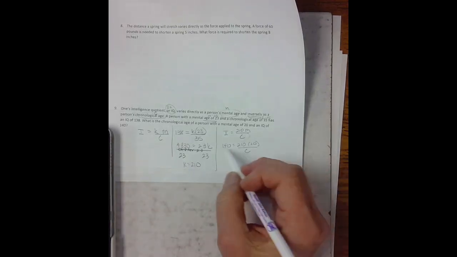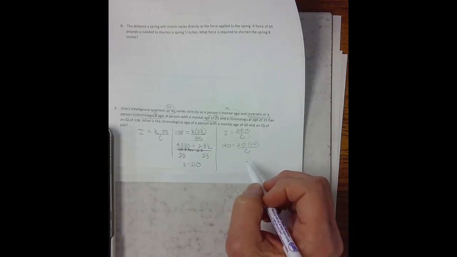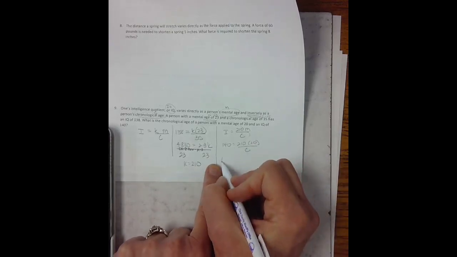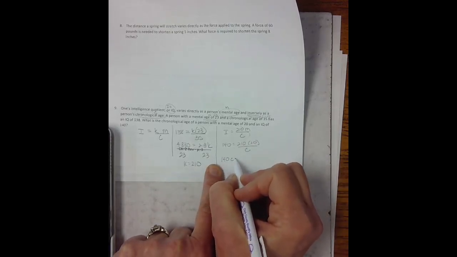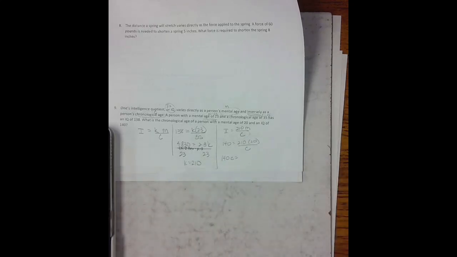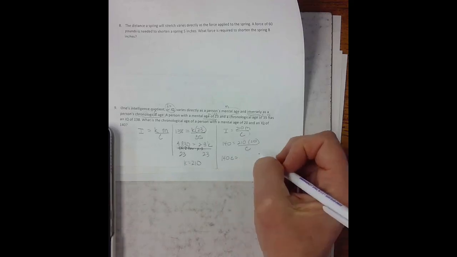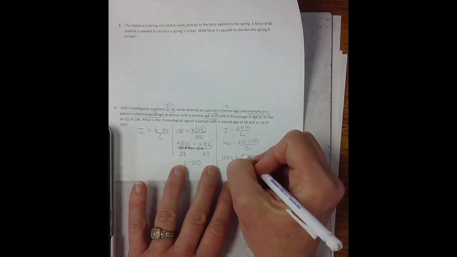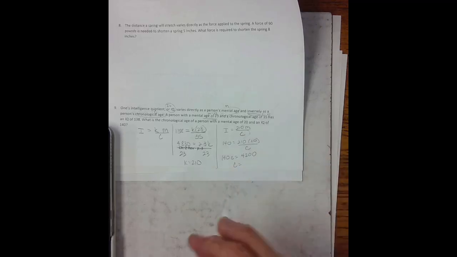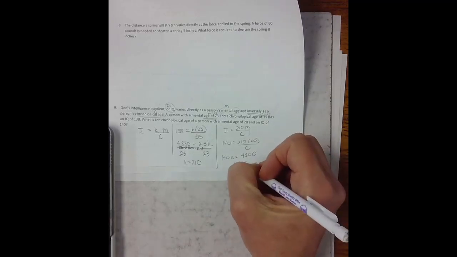I would suggest multiplying both sides by C so that you have it on there. So I have 140 C is equal to 210 times 20, which is going to be 4,200. And then C, the chronological age, would be 4,200 divided by 140, or 30. And I'll put years.